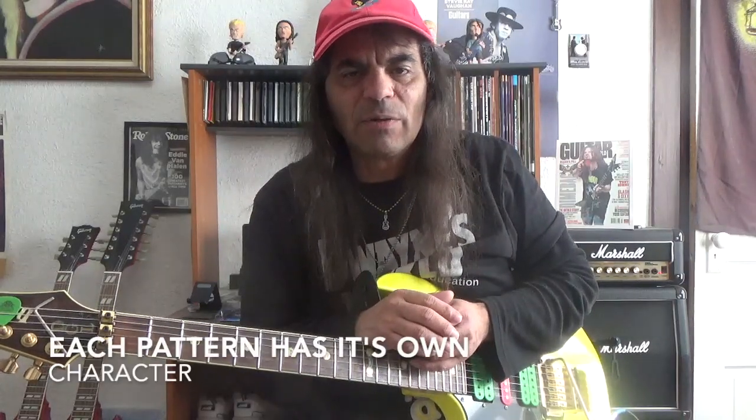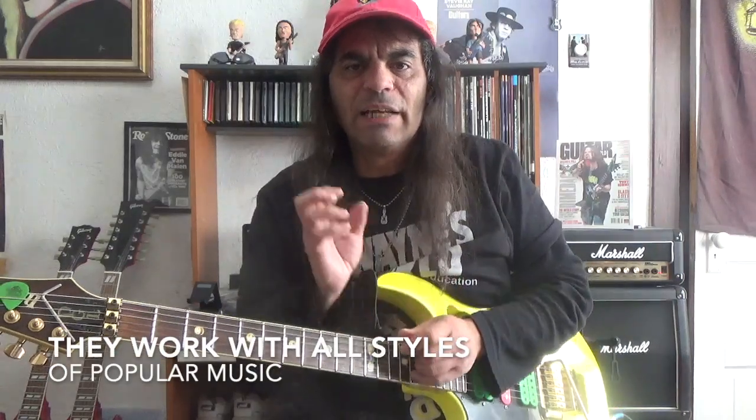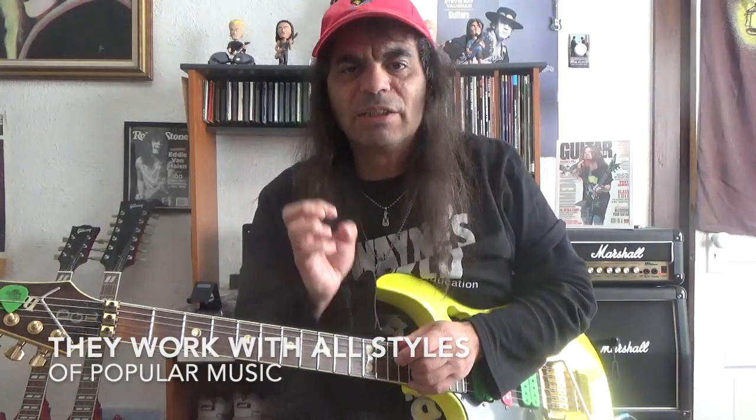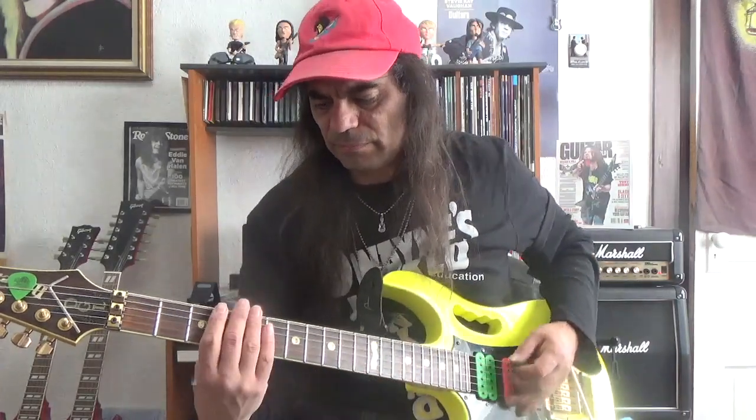what's great about these patterns is that each one of them is different. They're the same notes, but in a different configuration. That's why they're very popular, and they work with a lot of different styles of music: blues, rock, metal, jazz, country, and everything else. That's why they're a good way to start if you're going to play lead guitar. I would recommend starting with these pentatonic scales.